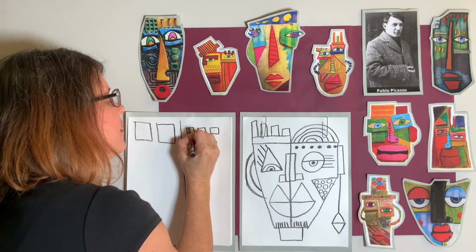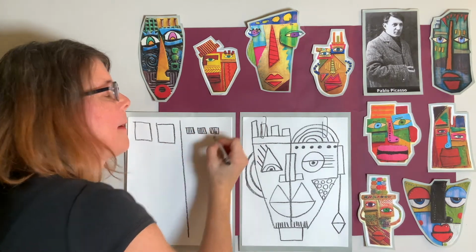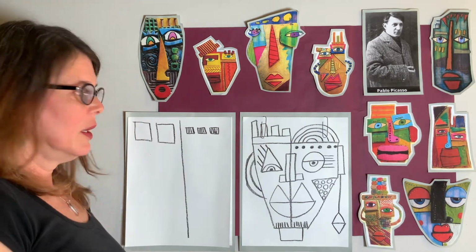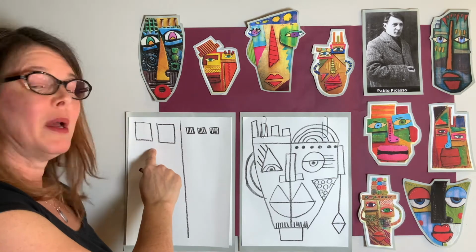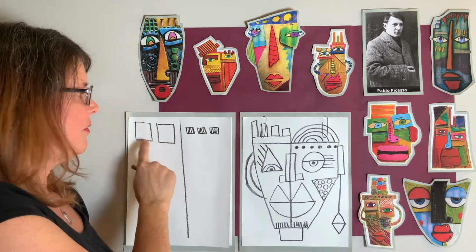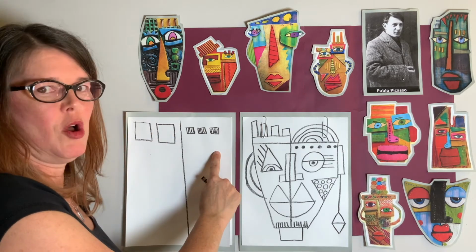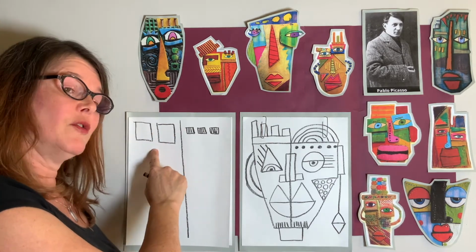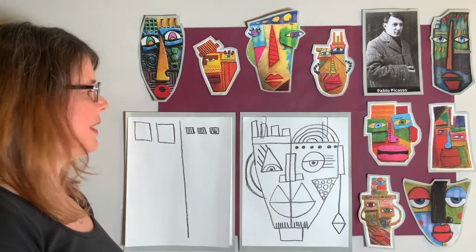Watch. My little squares are filled with lines, and my big squares are empty. These are empty, these are full. These are big, these are small. There's less on this side, there's more on that side. Great.